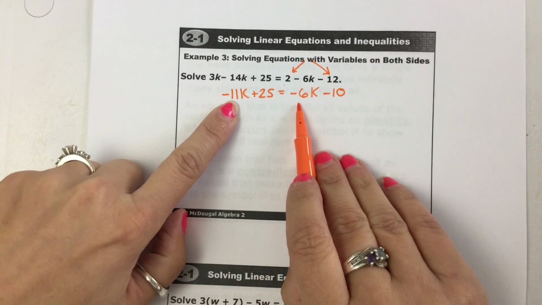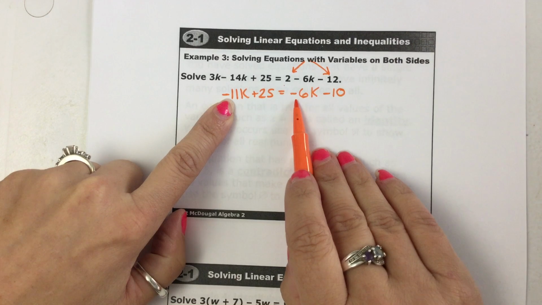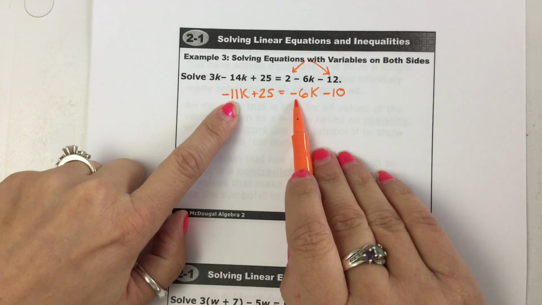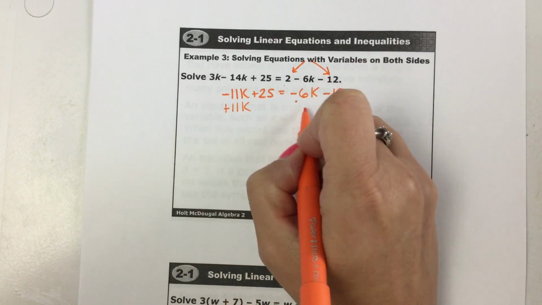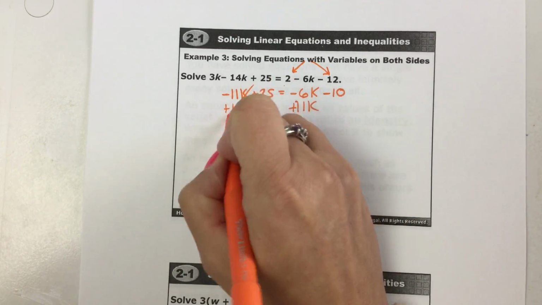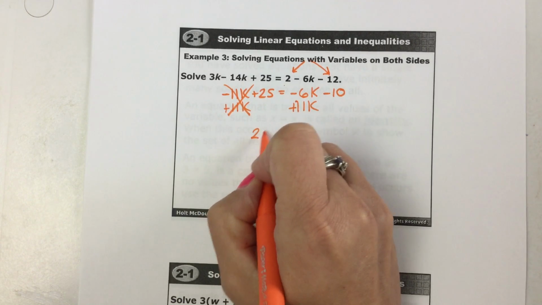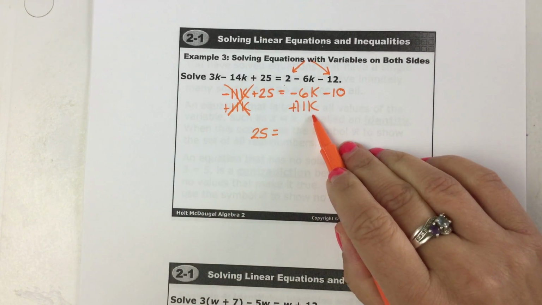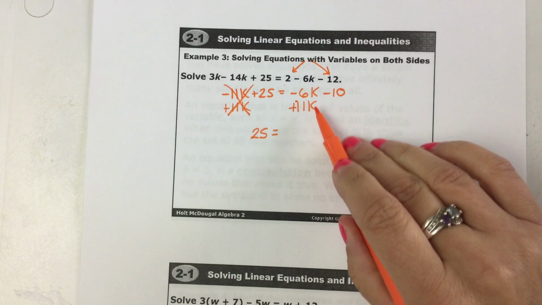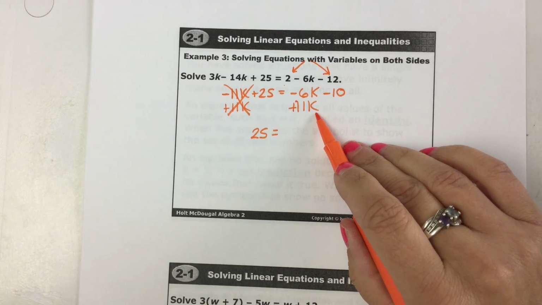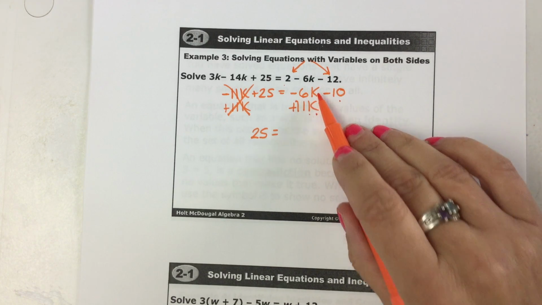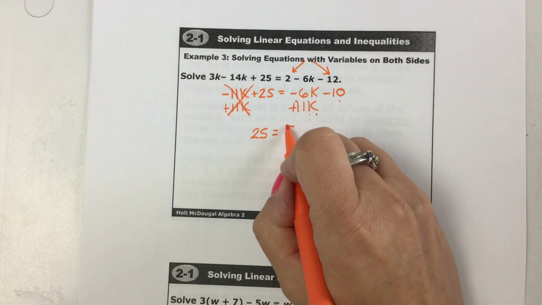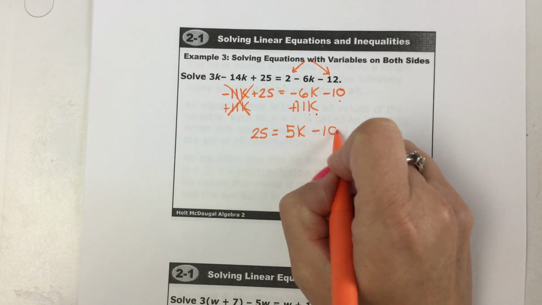Now you look at the number in front of the variable. Negative 11 or negative 6. Negative 11 is smaller, so it's the quote-unquote weakest link. Get rid of it. To cancel a negative 11k, you add 11k. You are the weakest link, goodbye. I have a positive 25. Now when you add the k here, you can only add the k to the other k term because they are like terms. I can't add k's to a number. So I had negative 6k. If I add 11k, that gives me 5k minus 10.